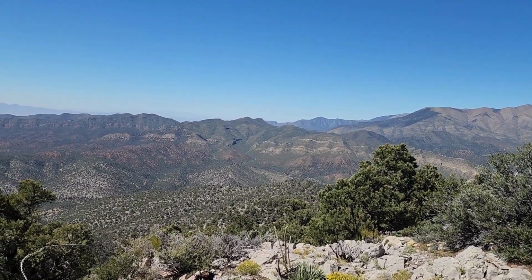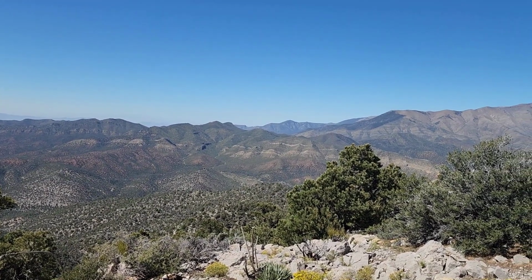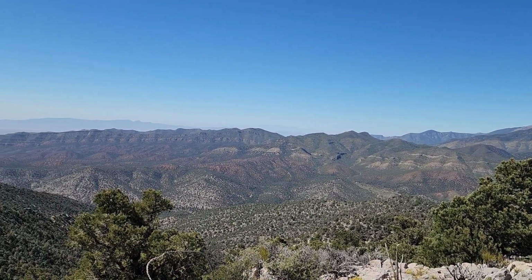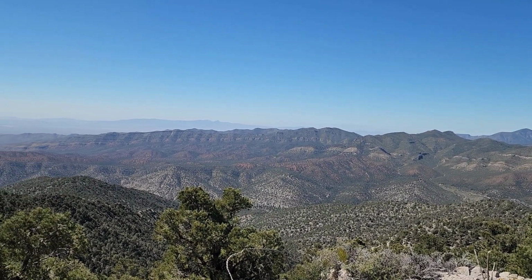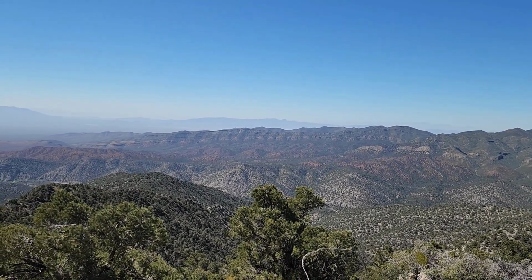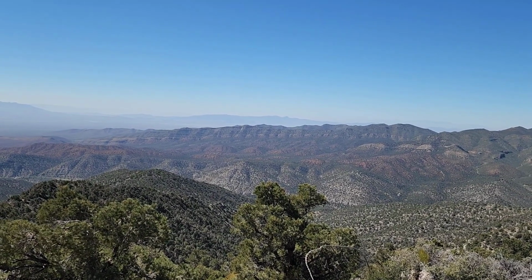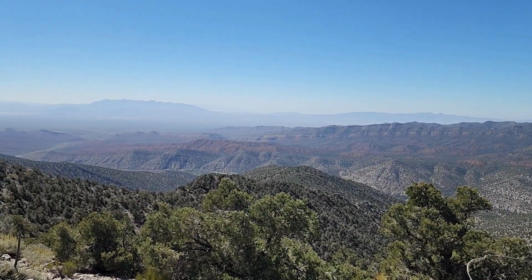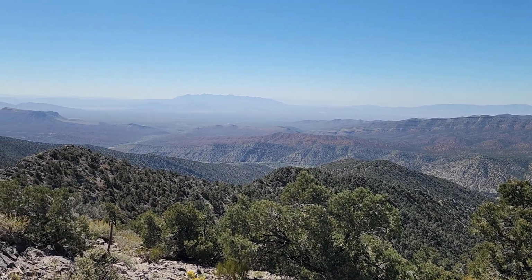Then we're looking toward Trout Canyon. It's over the ridge here. Better shot of the Nopa Range.